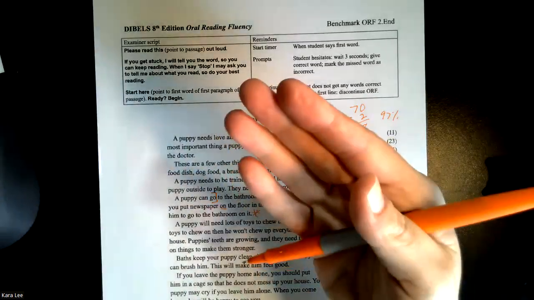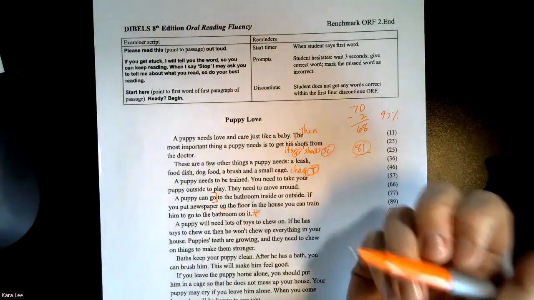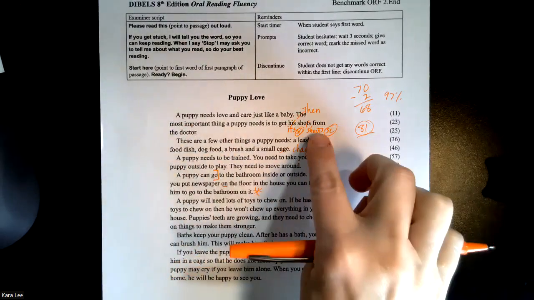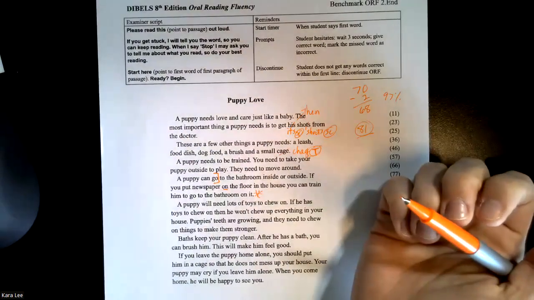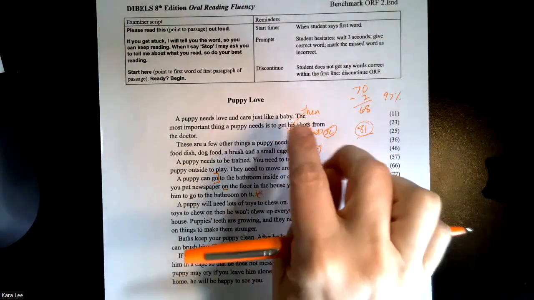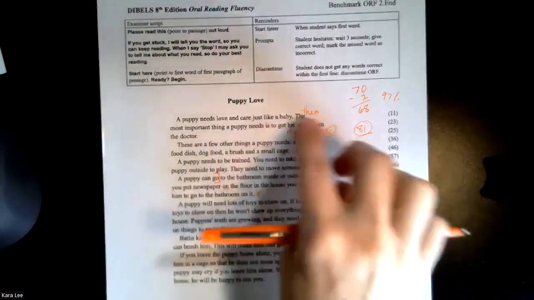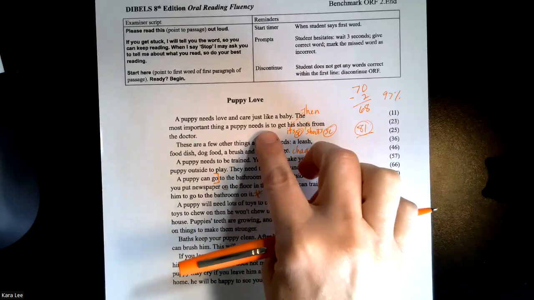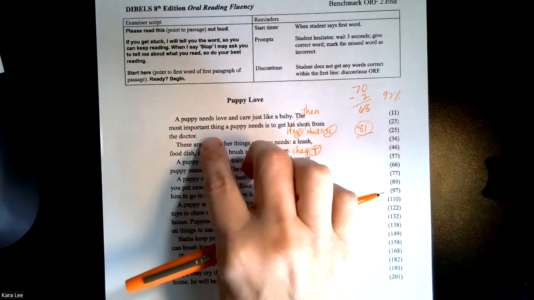So you are modeling, not going too fast, but you're modeling what good reading sounds like. Now, you might find that you can't model an entire sentence, that you need to break it down. That's fine. You could say, the most important thing, a puppy needs is to get his shots from the doctor.